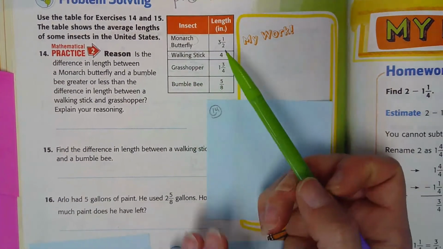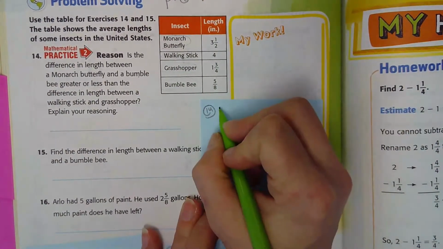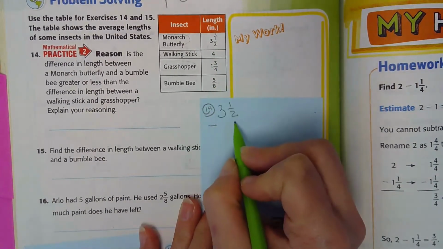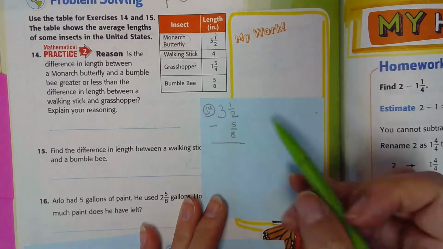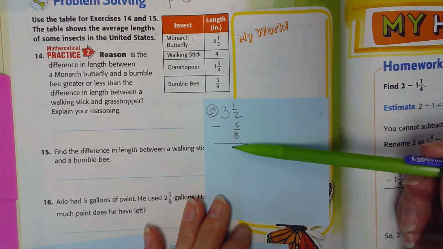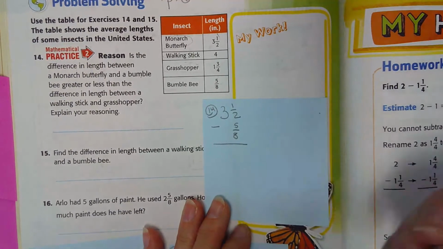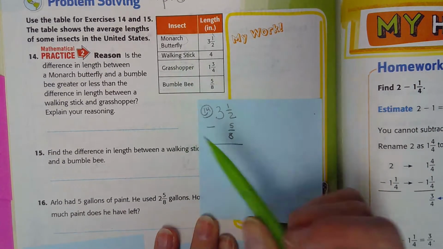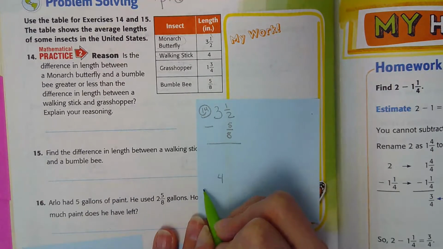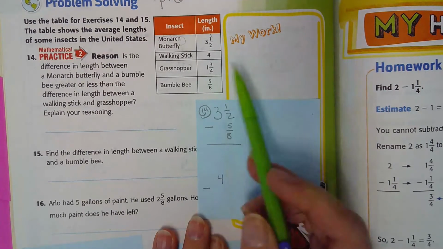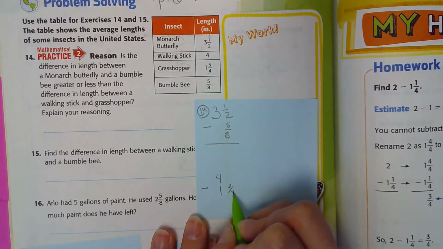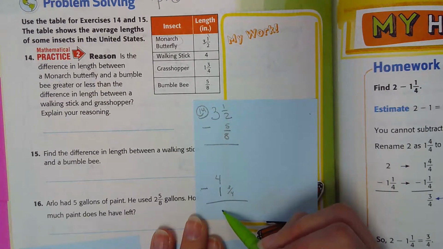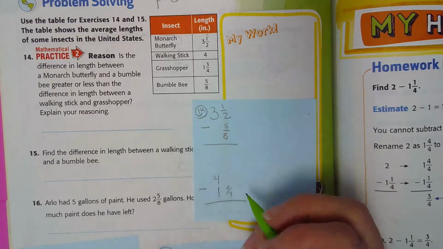Now, you could eyeball this and say 3 1/2, which is my monarch, minus 5/8, which is the bumblebee, will come out to be a little less than 3. Whereas the walking stick, which is 4, and take away the grasshopper, which is 1 3/4, this will have to be borrowed. 3 minus 2, this will still come out to be 2 and some fraction.